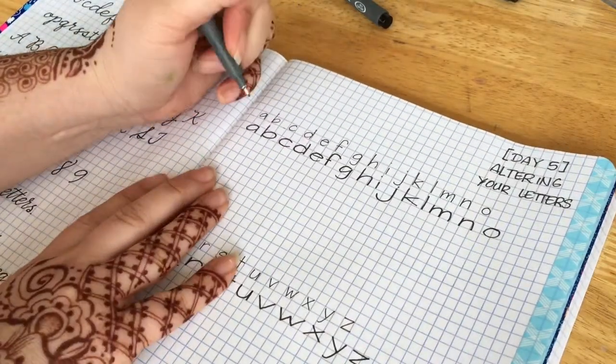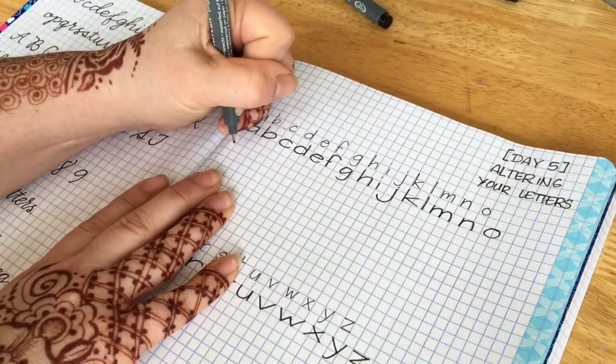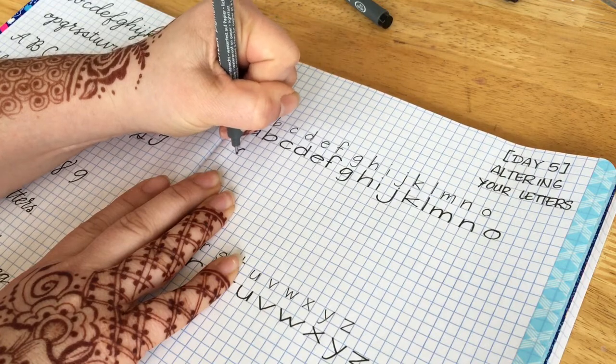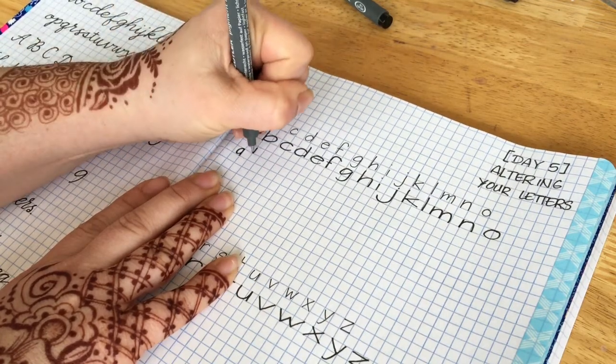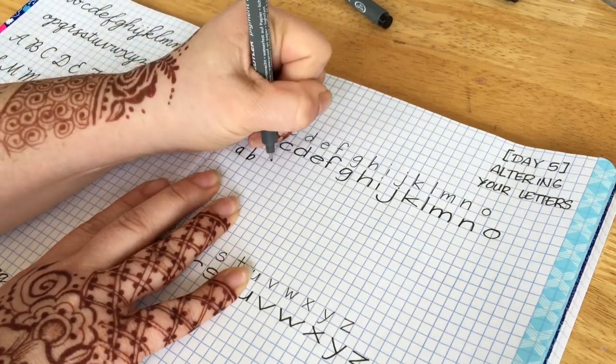The next variation is to write a narrow bowl. Again, maintaining the same height as before, but now our bowls will only take up half a square.